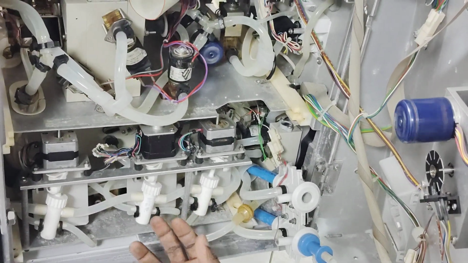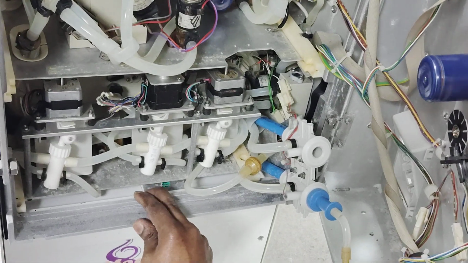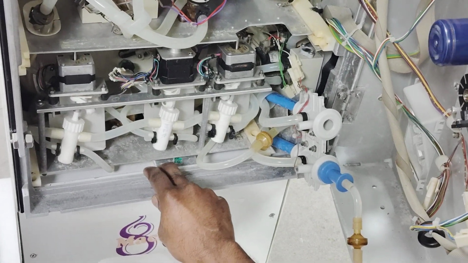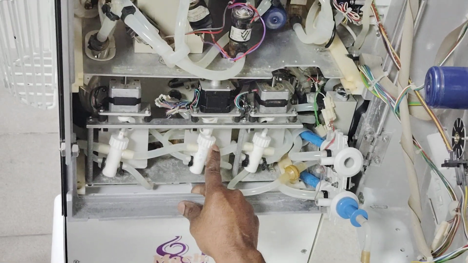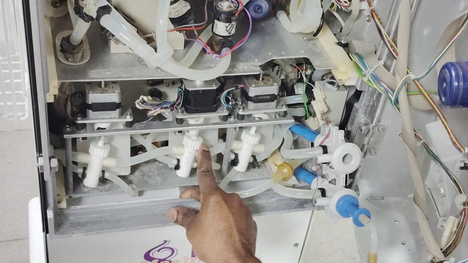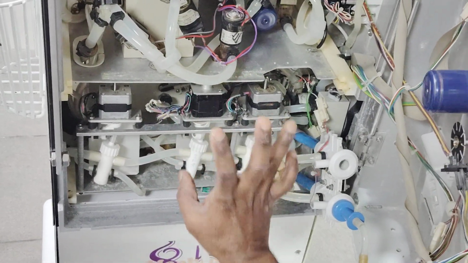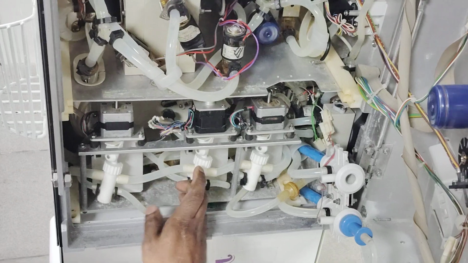What do you mean by UF removal? Ultrafiltration. Yeah, ultrafiltration. So it will remove from this pump. As per that, it will balance, and the excess fluid is removed from this one.